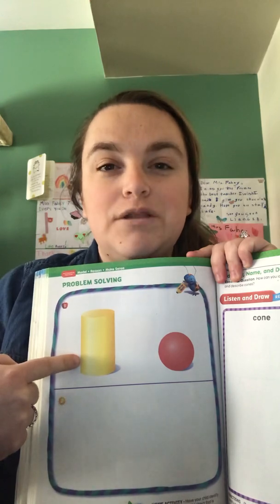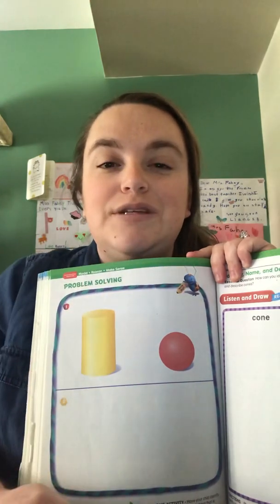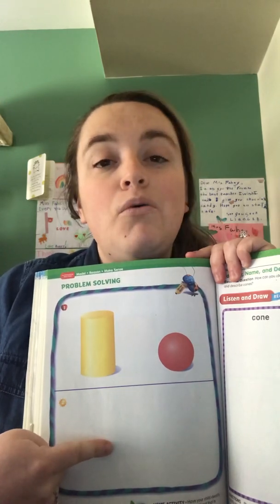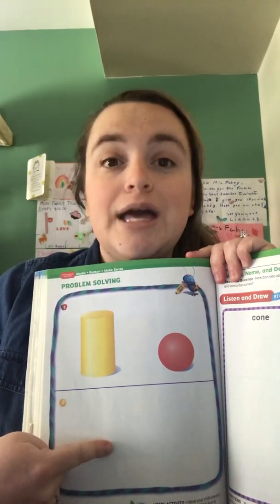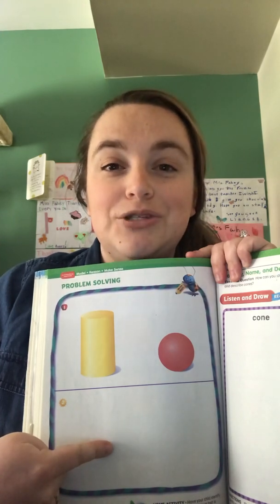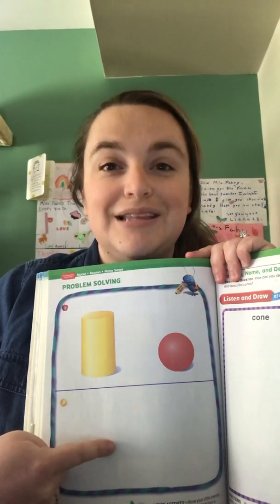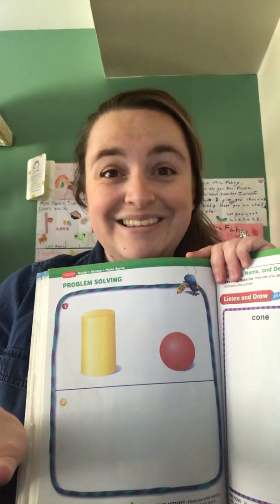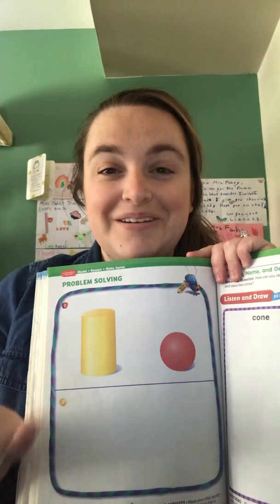Put an X over the shape that has 2 flat surfaces and draw something that you know is in the shape of a cylinder. Draw something that you have maybe around your house that is shaped like a cylinder. And you got it. That's a cylinder. Great job, boys and girls.